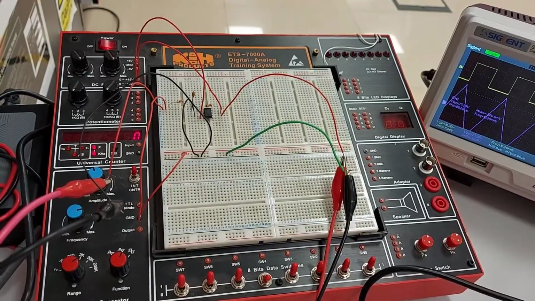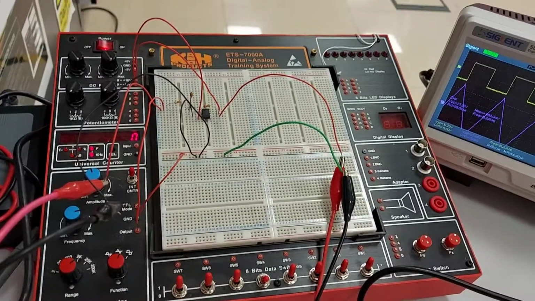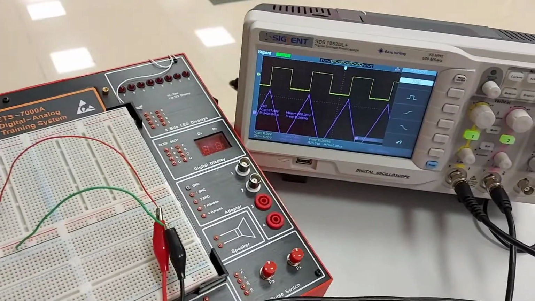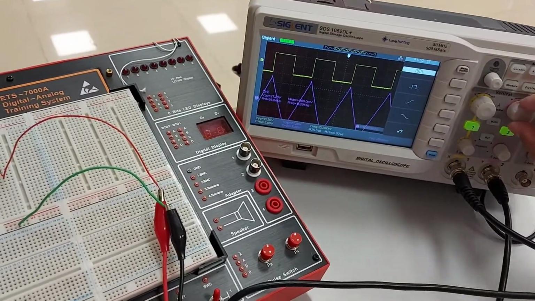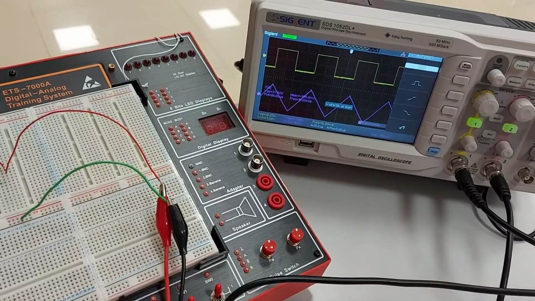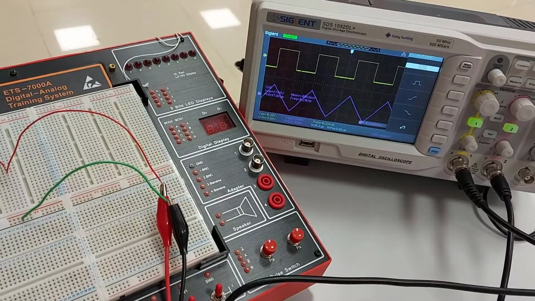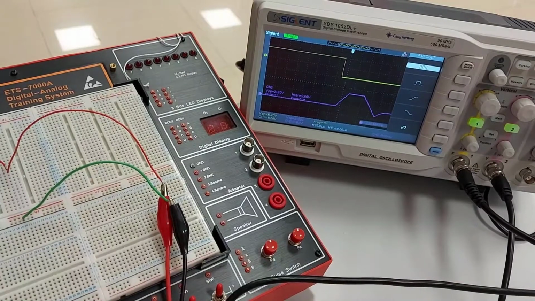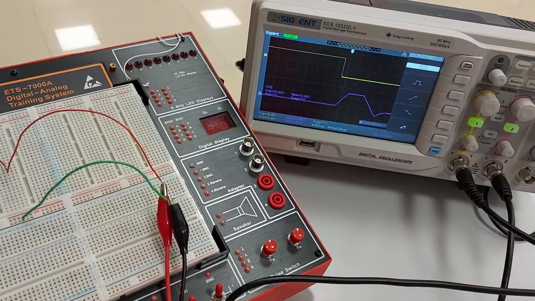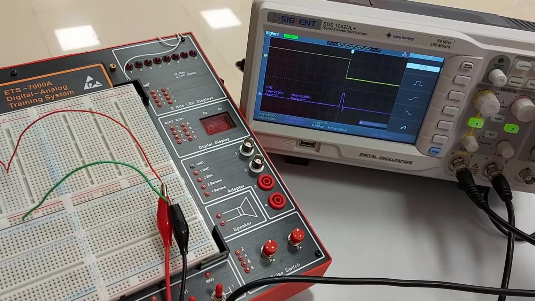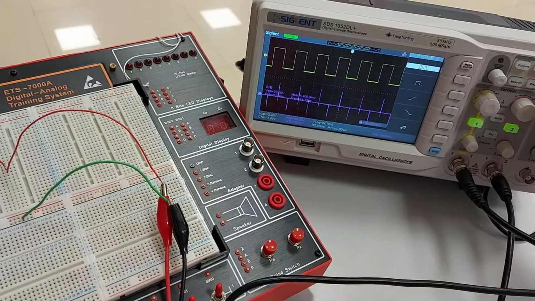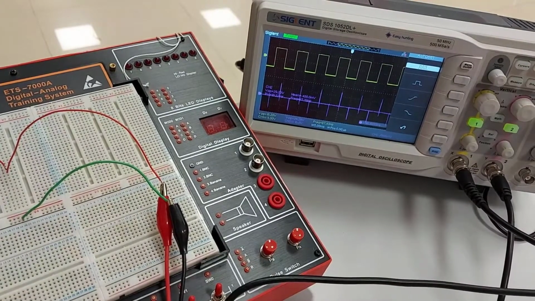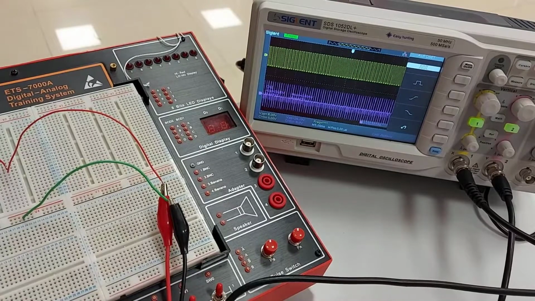This is the output of your differentiator. The frequency should be 400 hertz, so adjust the frequency to 400 hertz.